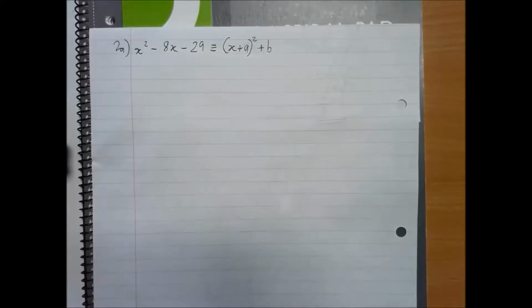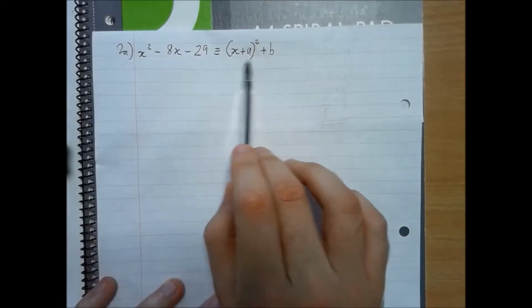Okay, so question 2 on homework 4. We've got x squared minus 8x minus 29 is the equivalent of (x plus a) all squared plus b. And we're told that a and b are constants, and in part A we're after finding the value of a and finding the value of b.